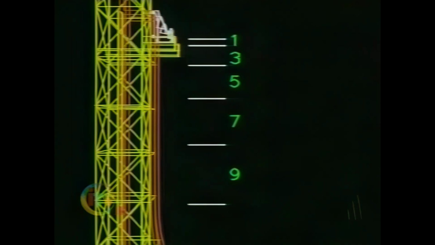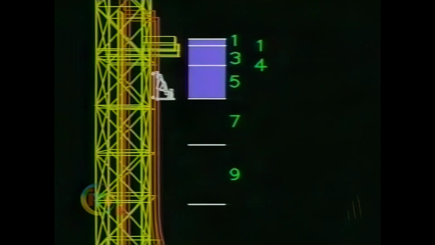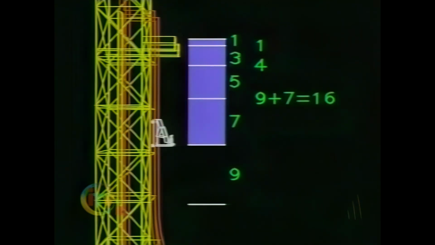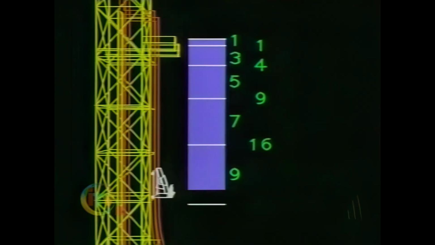Notice the total distance fallen at each point. After the first time interval, 1 unit of distance. After the second interval, 4 units of distance. After the third interval, 9 units. After the fourth, 16 units. In other words, at the end of each interval, the total distance fallen is 1, 4, 9, 16, 25, and so on. And those numbers, of course, are the perfect squares.